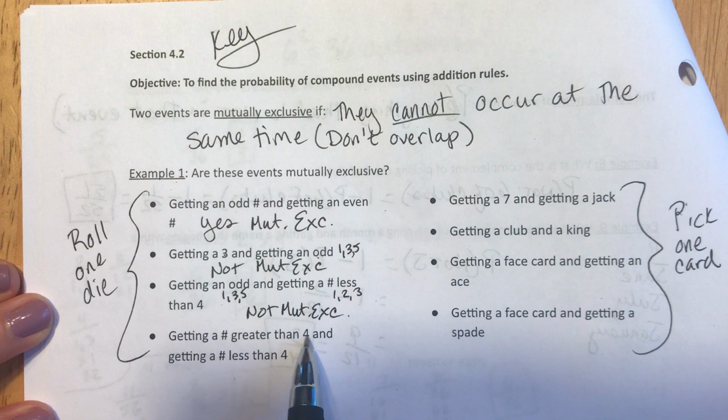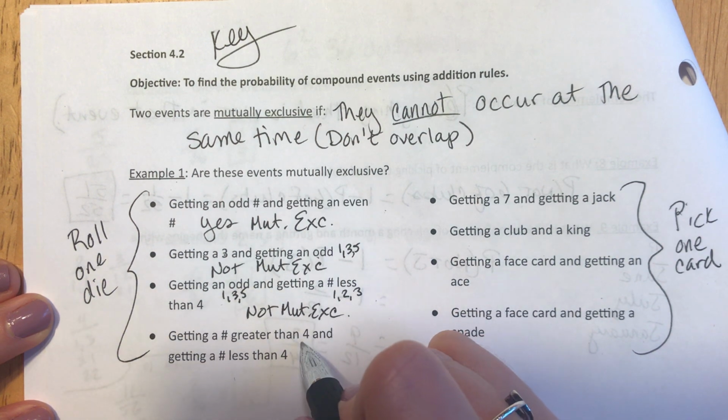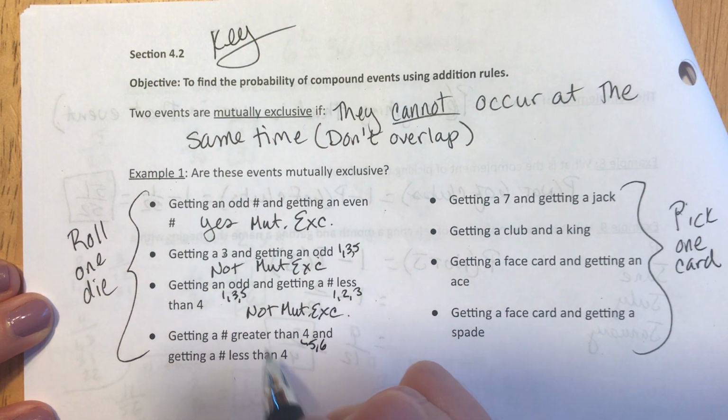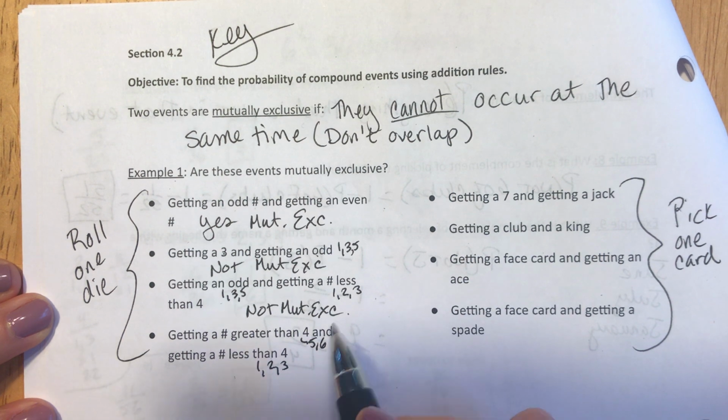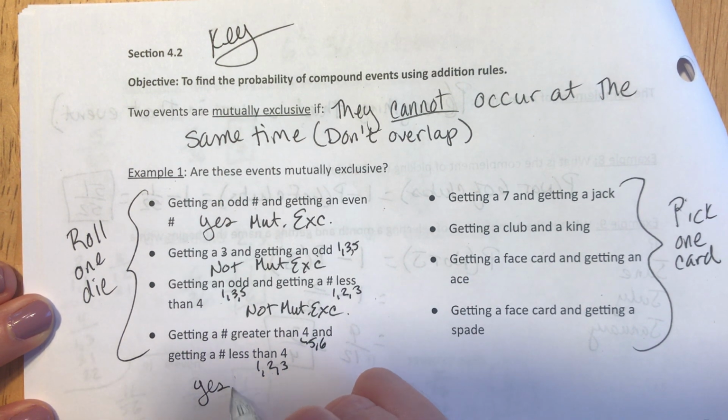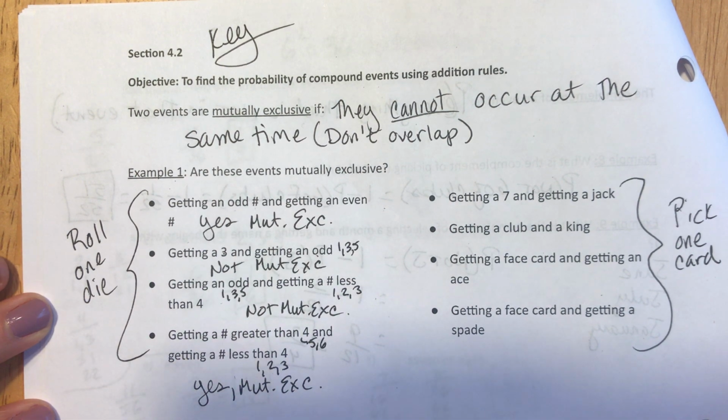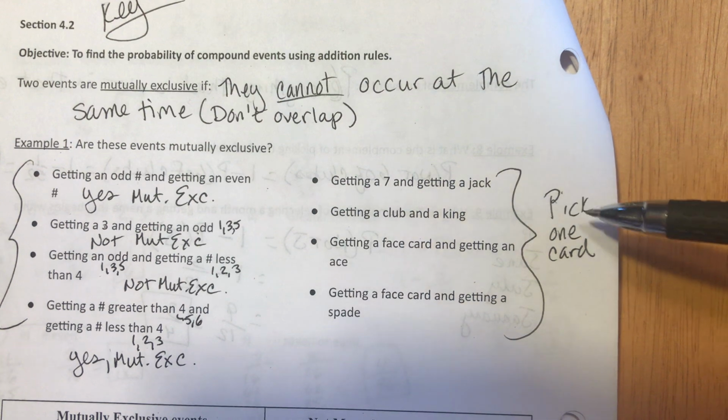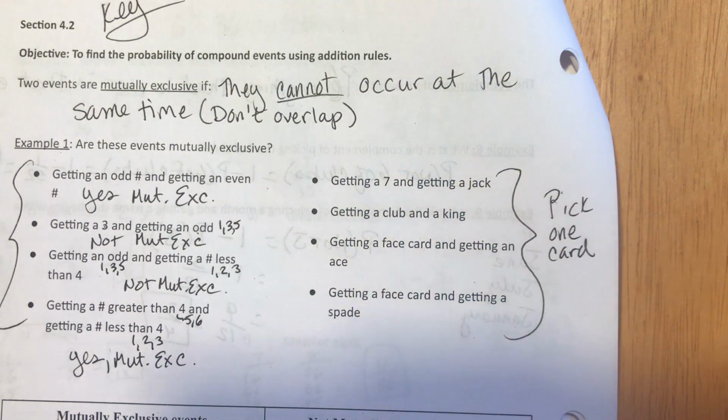Getting a number greater than 4 and getting a number less than 4. Well, greater than 4 is 5 and 6. Less than 4 is 1, 2, 3. There's no overlap between these categories, so that means yes, they're mutually exclusive. All right, so pause, try. This is picking one card. Try these 4 categories, then unpause.